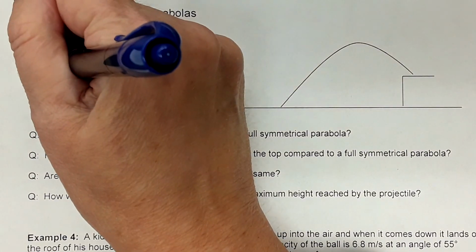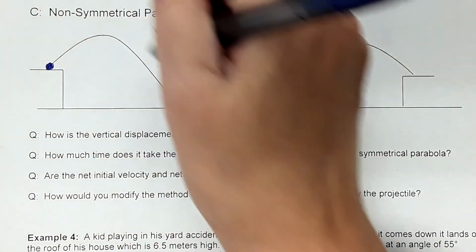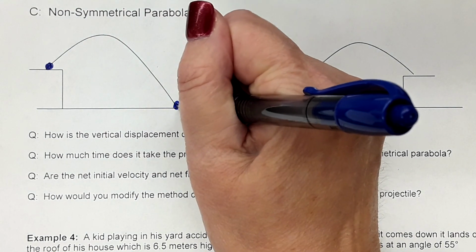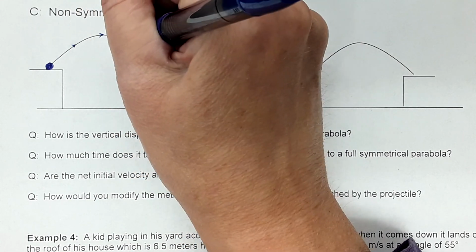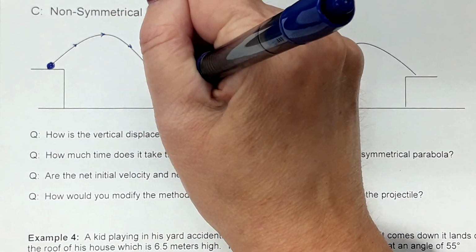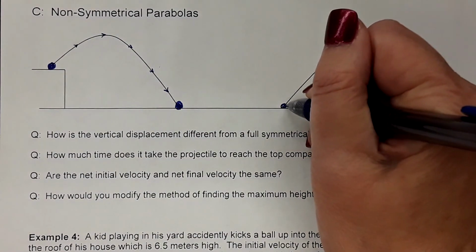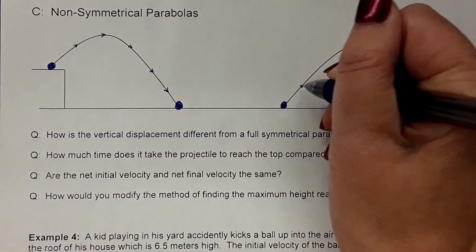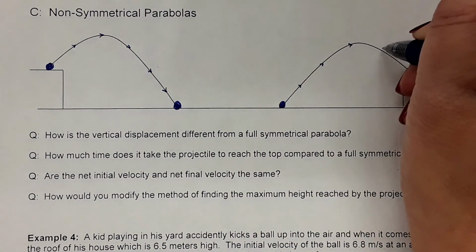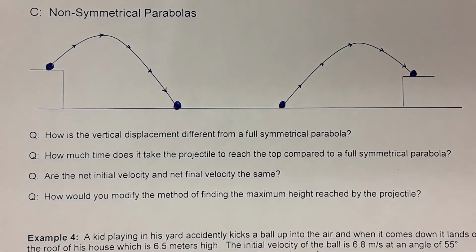So for example, you could have something that starts above where it ends up, okay, and it's going this way. All right, you could also have something that starts below where it ends up, right here, okay. Now in this case, the vertical displacement is no longer zero the way it is for a full symmetrical parabola. So let's take a look.